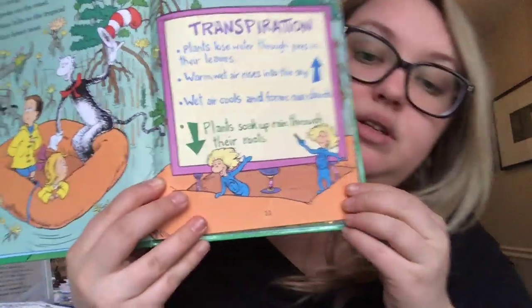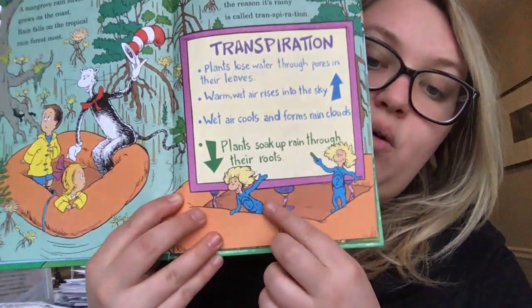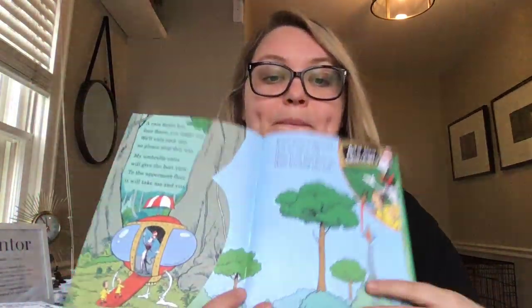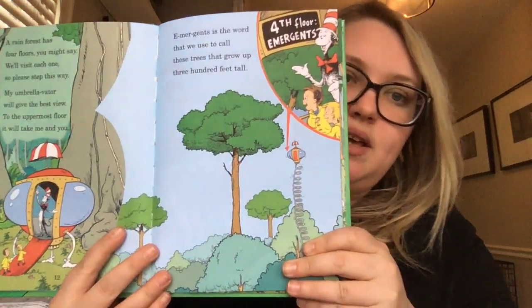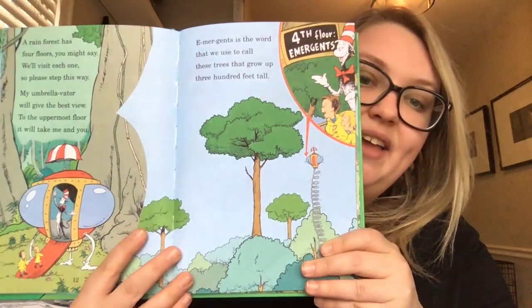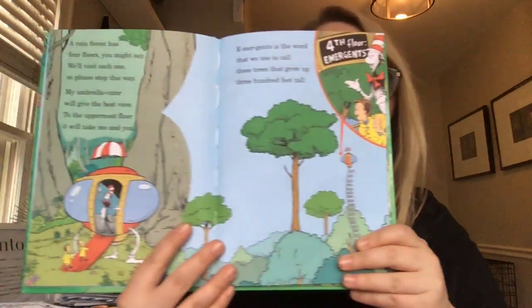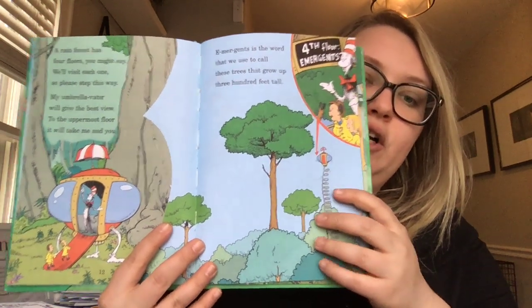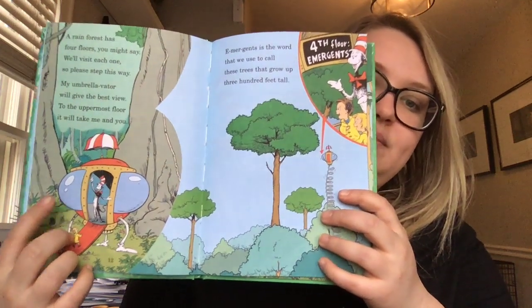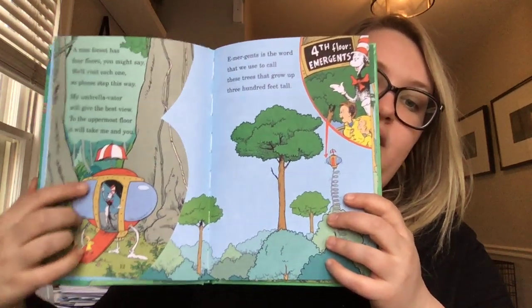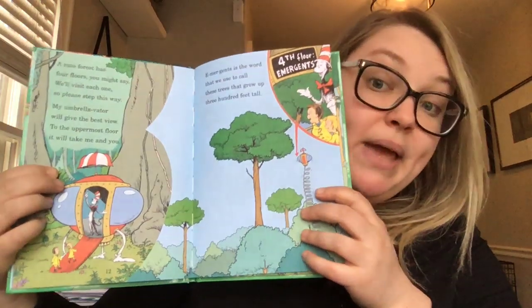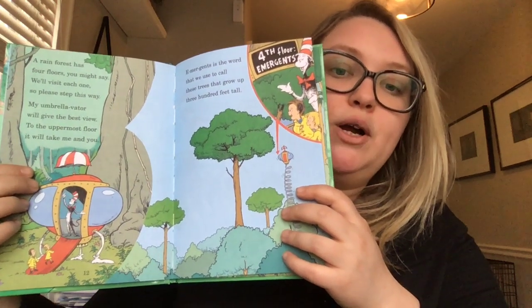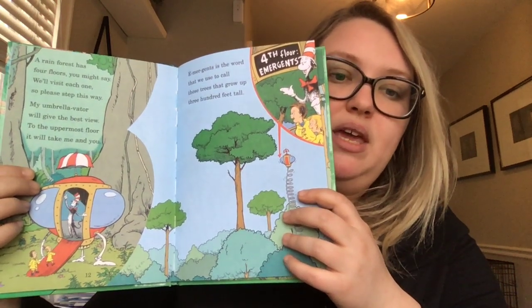And here I'm going to show you, here is Thing 2 and Thing 1. These are characters in a Cat in the Hat book. A rainforest has 4 floors, you might say. We'll visit each one. So please step this way. My umbrella-vator. There's an umbrella-vator. It's got an umbrella here, like an elevator, but with an umbrella. It's a made-up transportation. It will give the best view to the uppermost floor. It will take me and you.